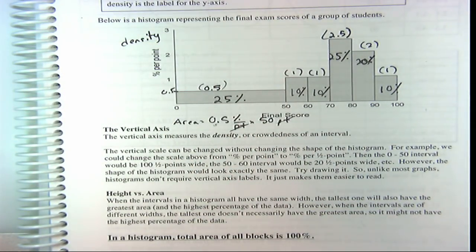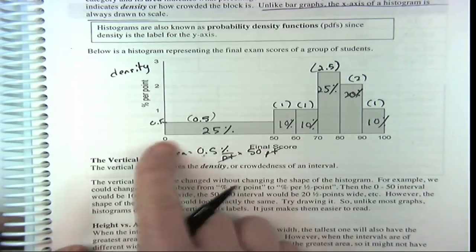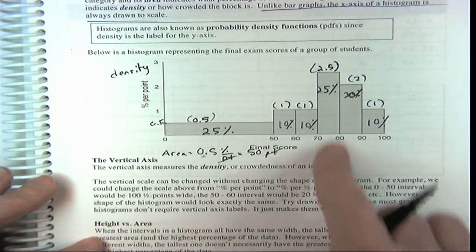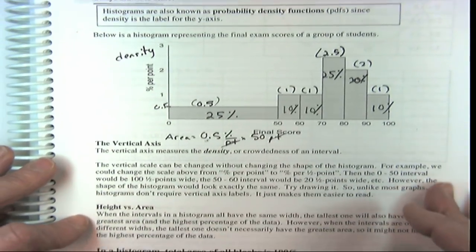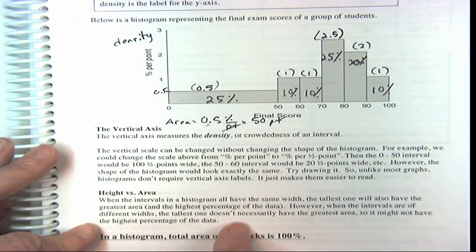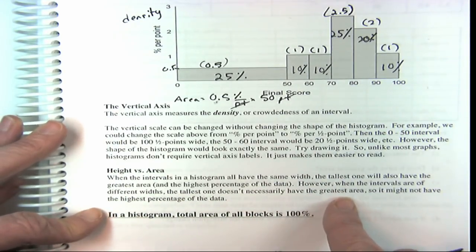Any questions on that? So if the intervals were all the same size, if these widths were all the same size, then the tallest block would also have the most area. But here they aren't the same. When the intervals are different widths, the tallest one doesn't necessarily have the greatest area.